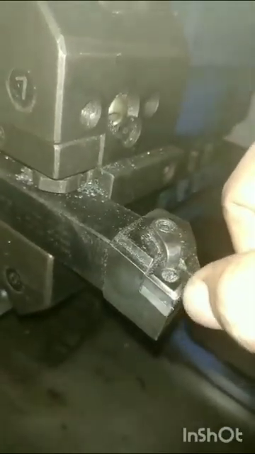So after installing the tool insert and tool holder on the tool post, you can see that the tool insert gets some inclination over here. It is not completely flat. Here we can see this is the negative tool insert, and you can see that it is inclined. So that's why it gets the clearance angle. This is how we can see.